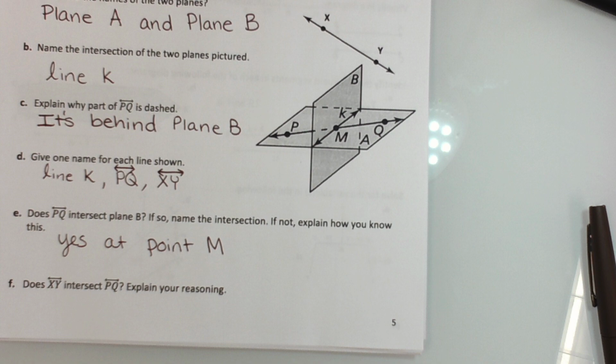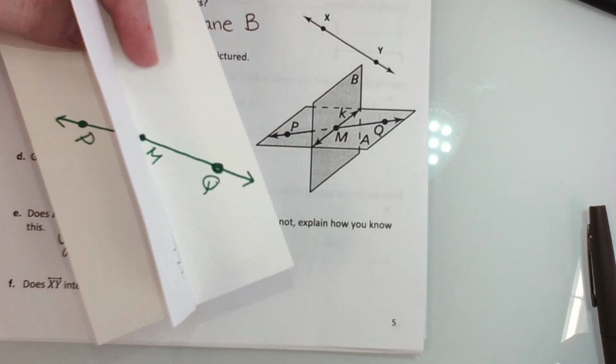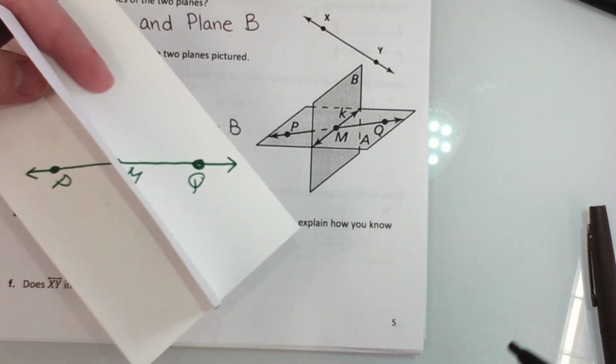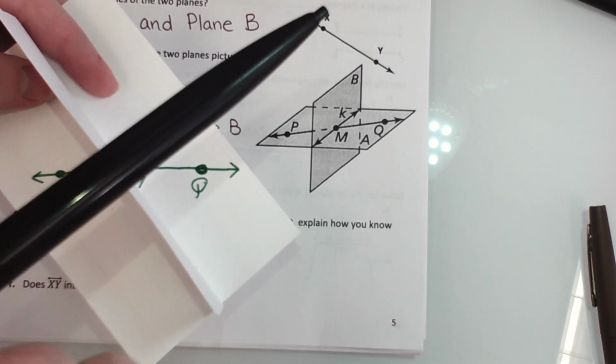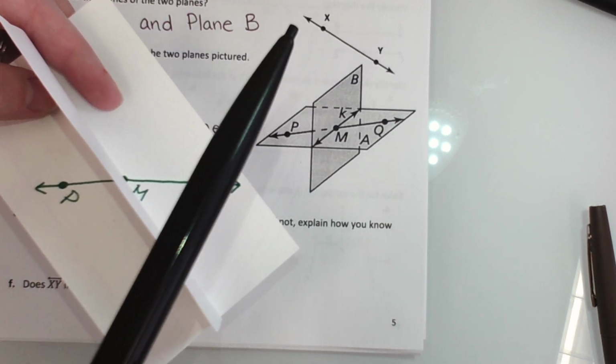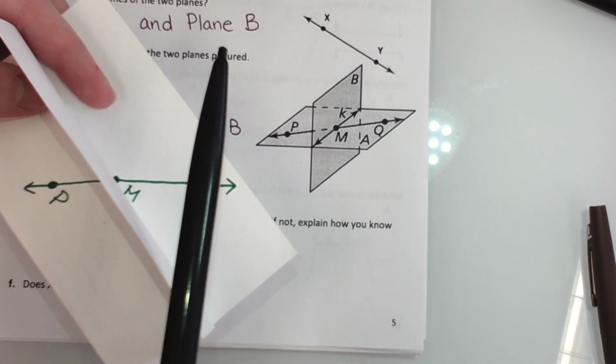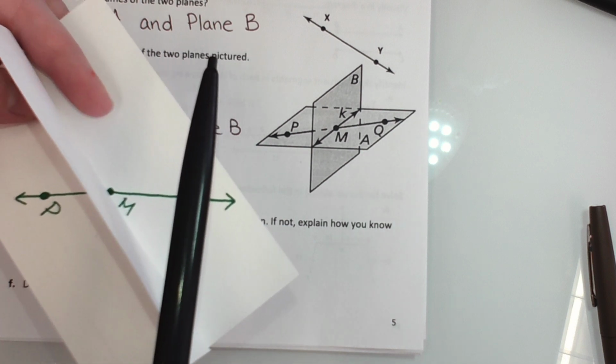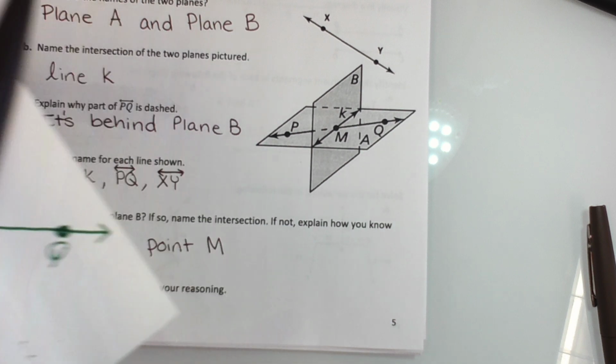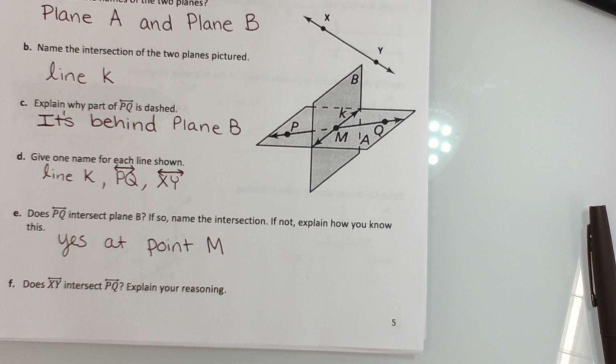This additional line going over the top, if I look in 2 dimensions, does it look like my pen could be touching that line? Yeah. But if I show you this way, is my pen actually touching any of that green ink?